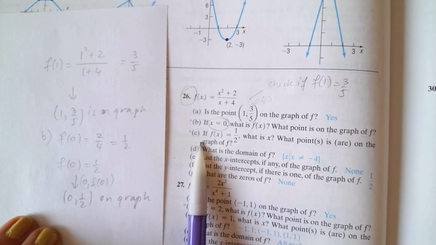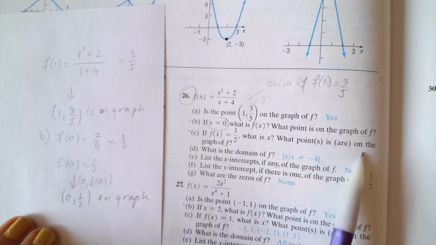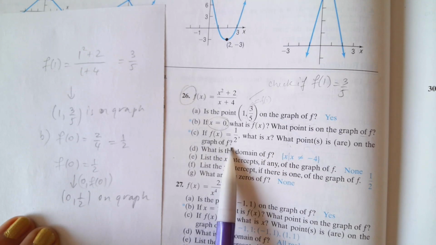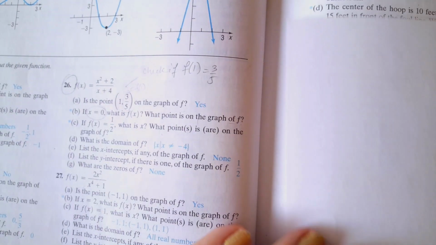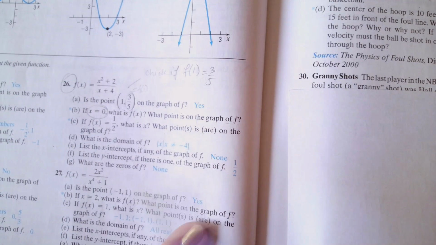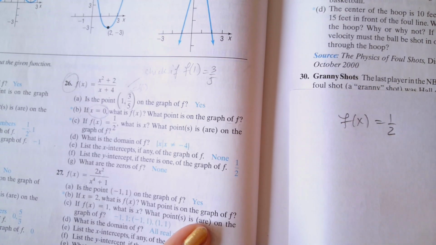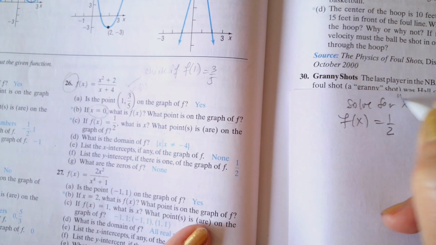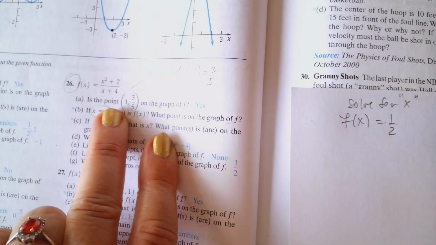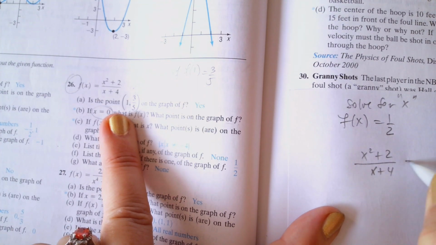Let's see. If f of x equals 1/2, what is x? What points are on the graph of f? So let's see how we handle this one. This is asking, if f of x equals 1/2, what is x? So this means I need to solve this for x. f of x equals 1/2. Well, f of x is this, so I have x squared plus 2 over x plus 4 equals 1/2.